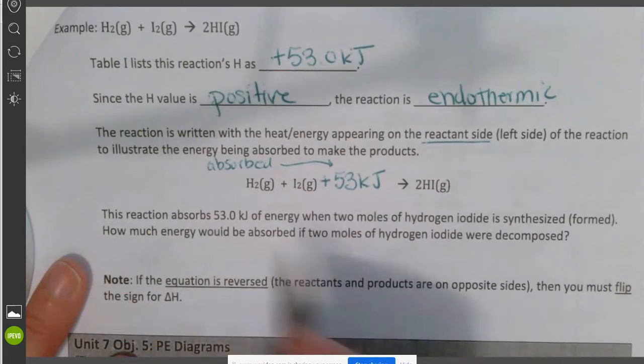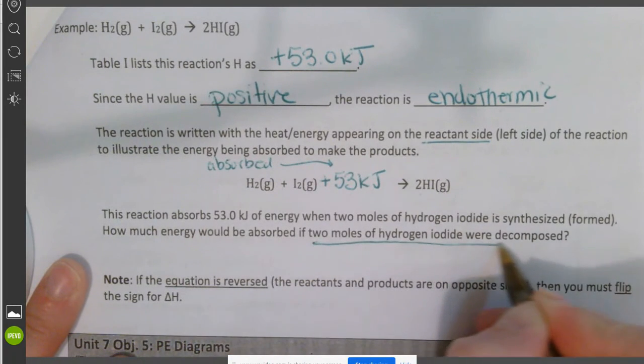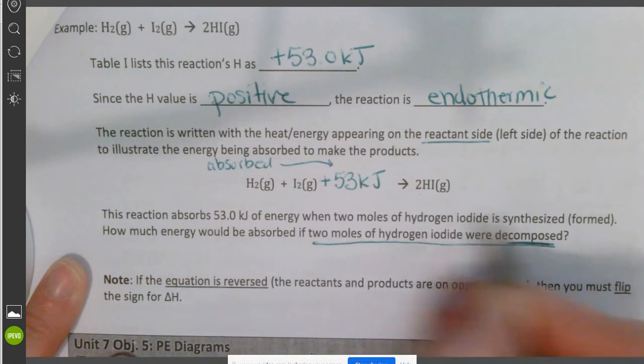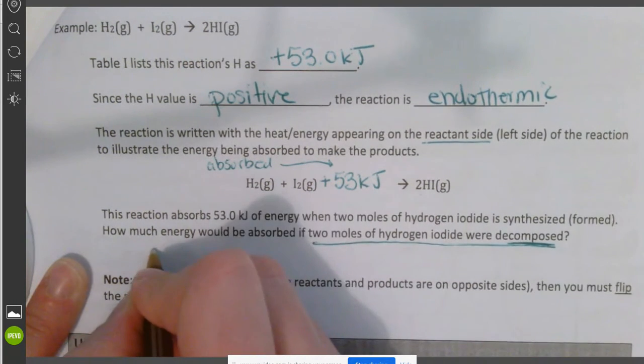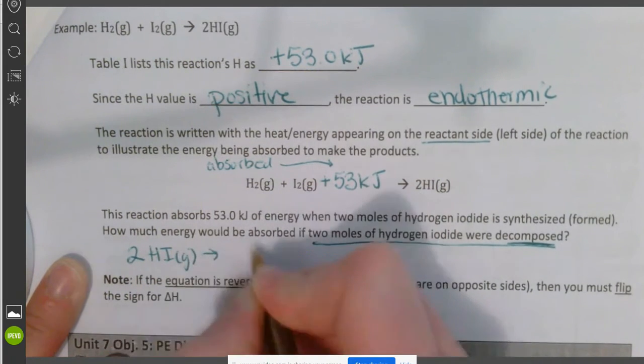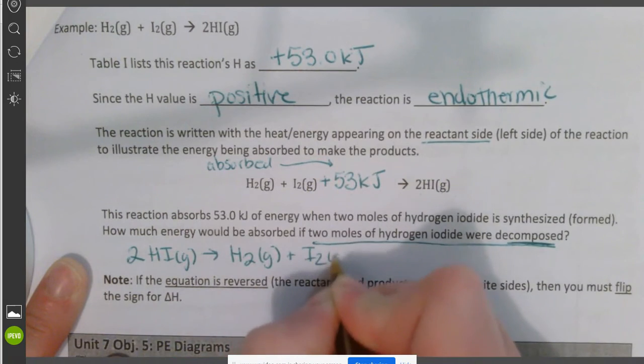Now, if I then want to know what happens when 2 moles of hydrogen iodide is decomposed, I need to take my synthesis reaction and flip it. So in this case, I would have my 2HI breaking down into my hydrogen and iodine.